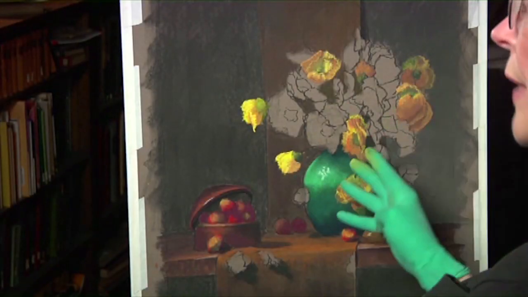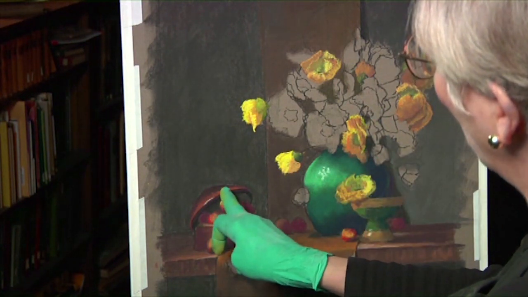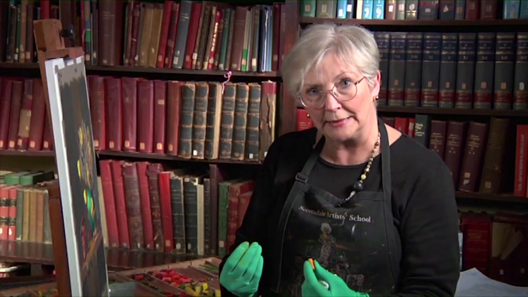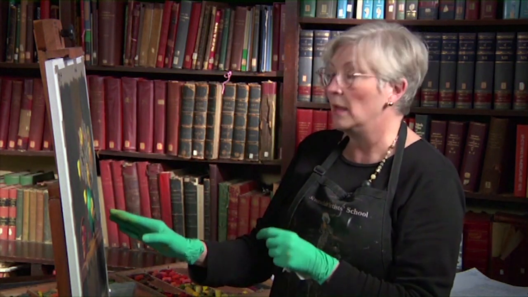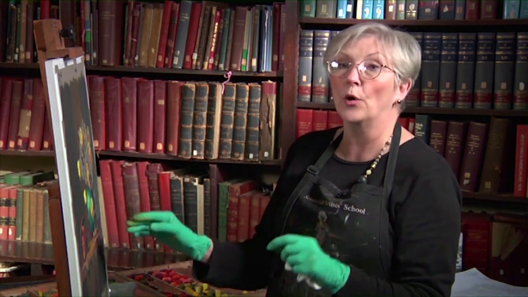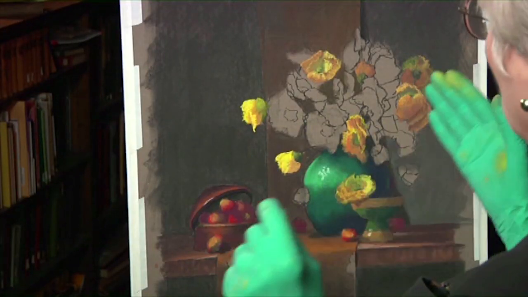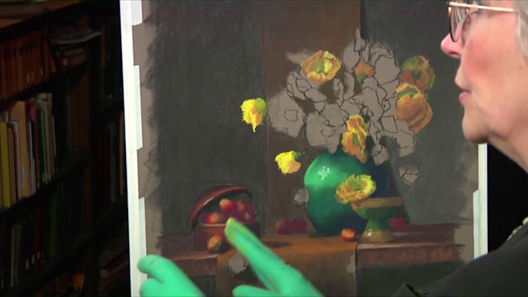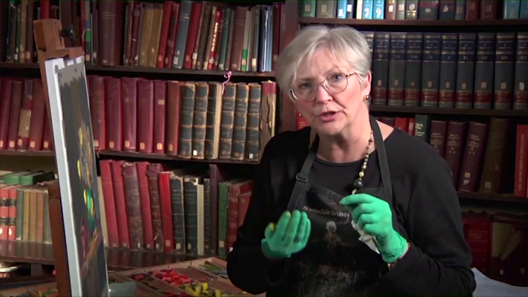Items that are reflective, like the ceramics, like the bowl, the top of our covered bowl that holds the lady's apples, they have reflected highlights. This is the very brightest part of the whole painting. It's the only place in the entire painting where I will use pure white. I have dozens of off-whites, but for the reflections on a hard surfaced object, I use absolutely pure white pastel.